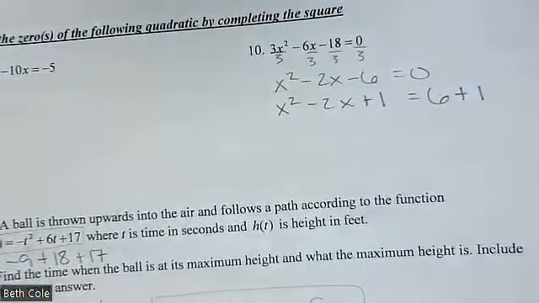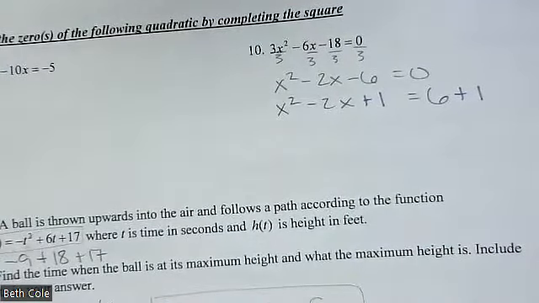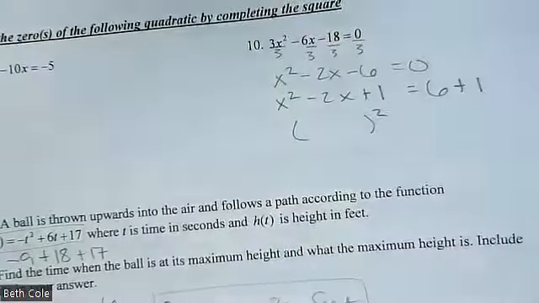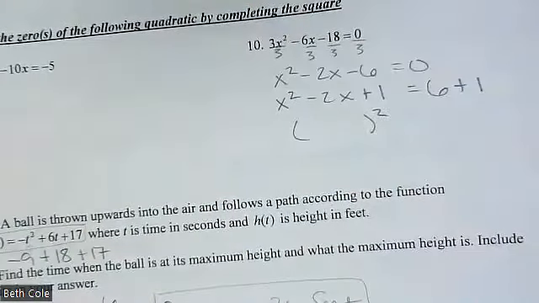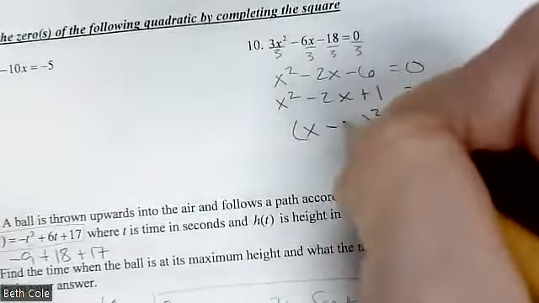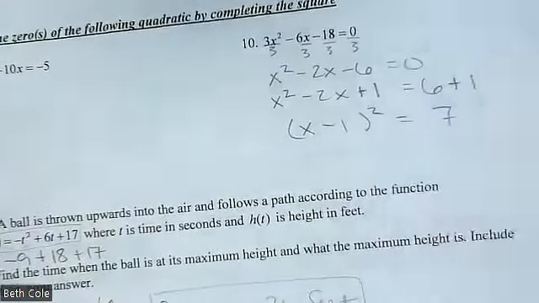1 does get people, and I understand why that happens, because 1 squared is 1. It feels like you didn't do anything. 4 is the other weird one, because 2 squared is 4, and 2 plus 2 is 4. So this will be something squared. What's going to go in the blank there? It's x minus 1 equals 7.